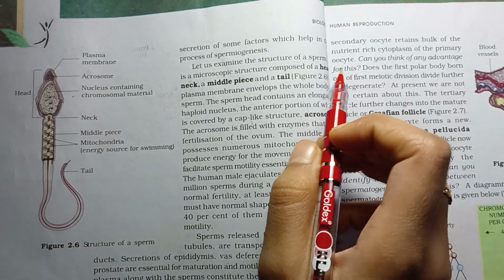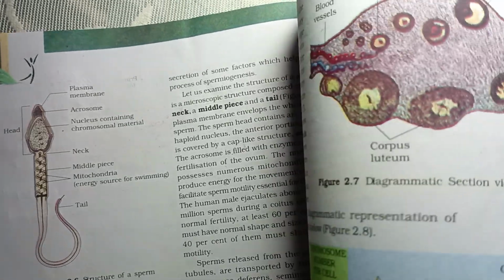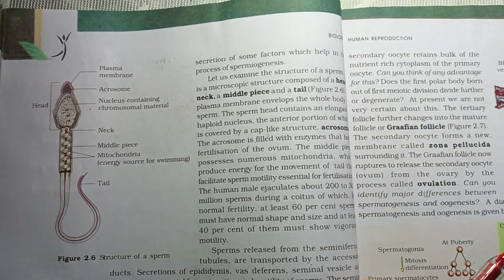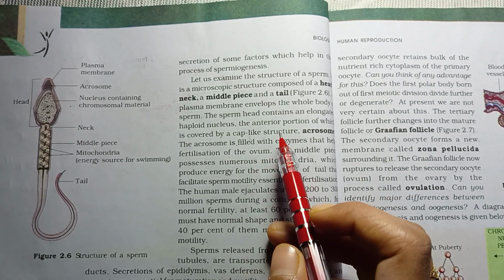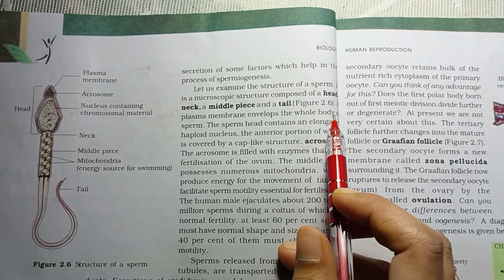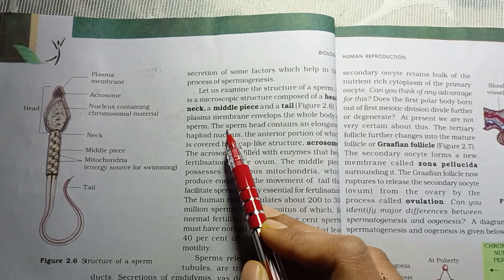Now let us examine the structure of a sperm. It is a microscopic structure which is composed of a head, neck, a middle piece and a tail. Plasma membrane envelops the whole body of sperm.